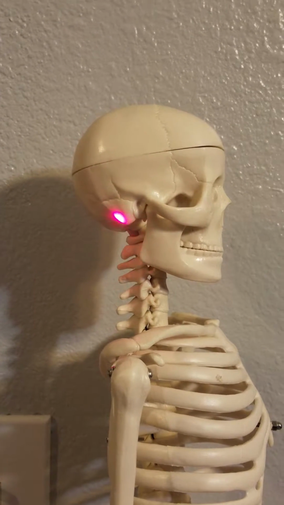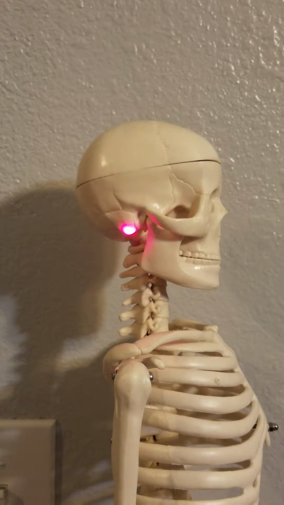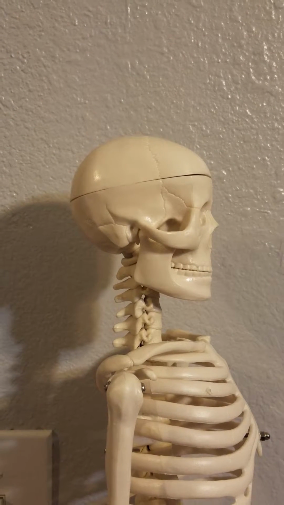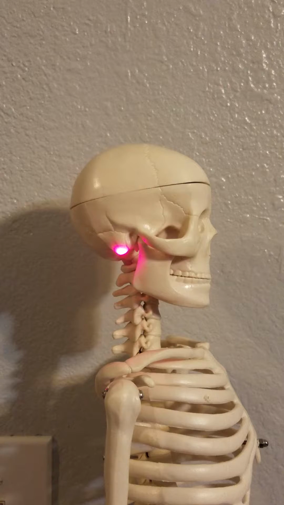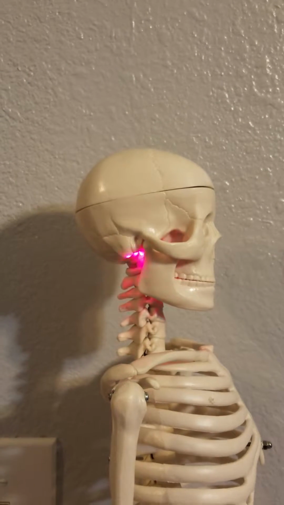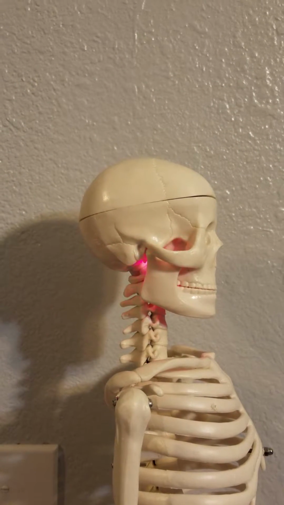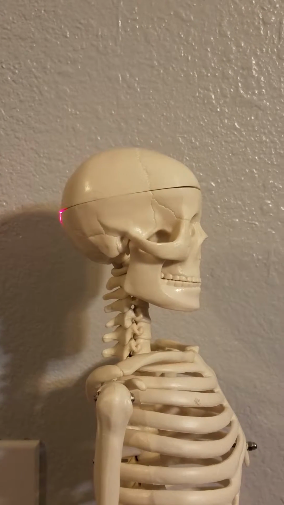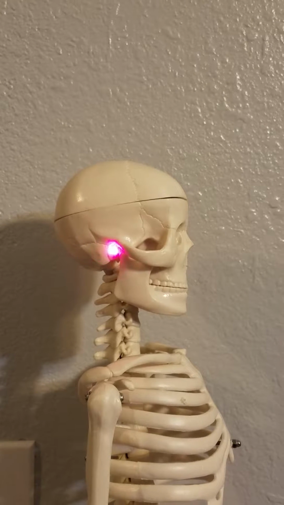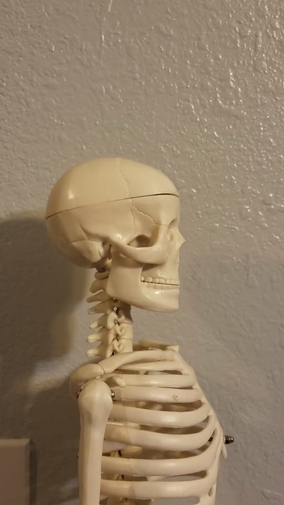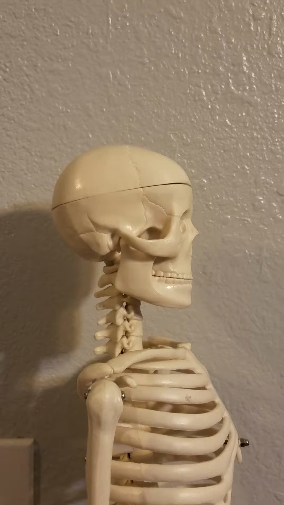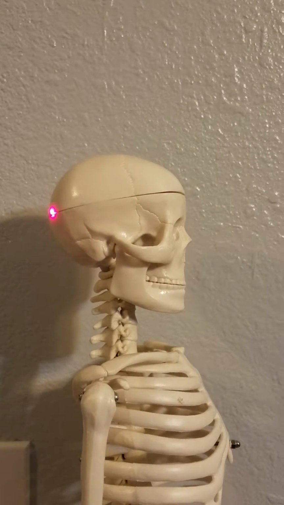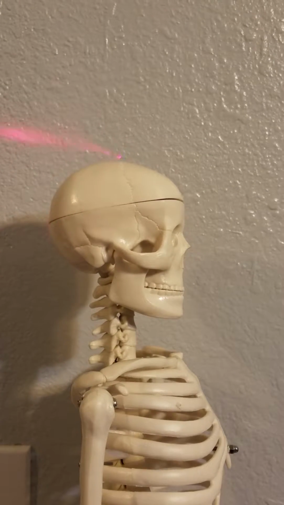The mastoid process is here. The styloid process comes off of this area here, behind the mastoid process. The external acoustic meatus is here. The squamous part or squamous suture is here.